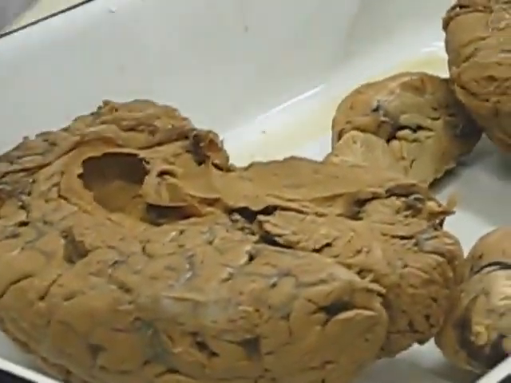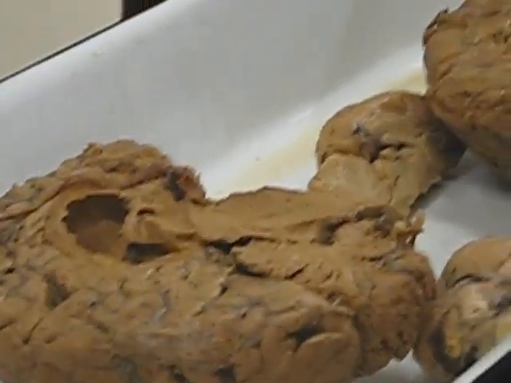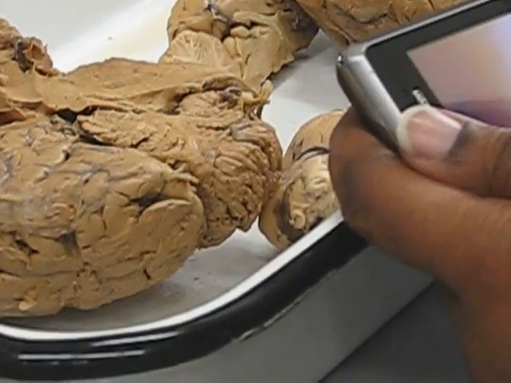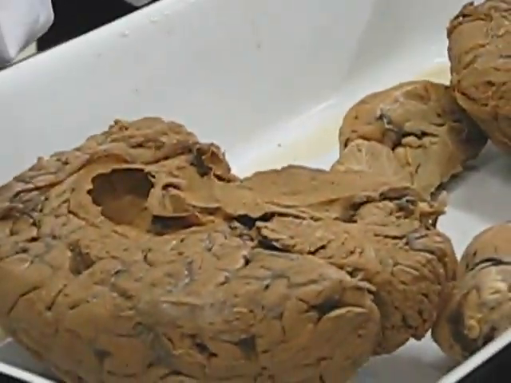The pons, that's this thing here. This swelling area. It's a bridge. It connects the two hemispheres of the cerebellum. They run right through there and into the other side.